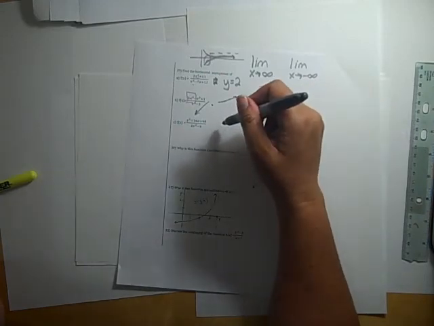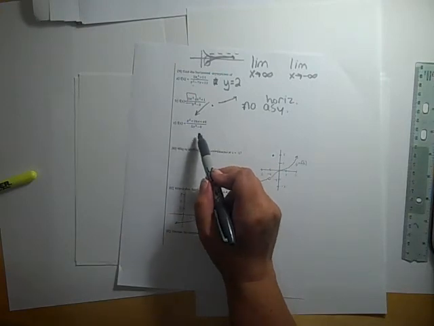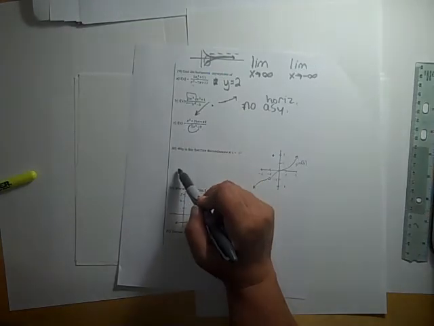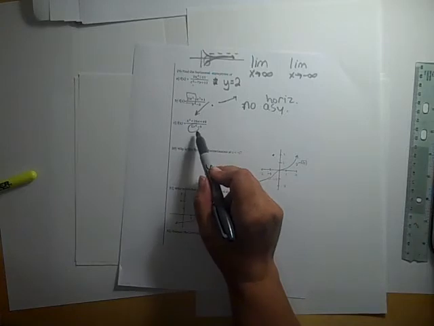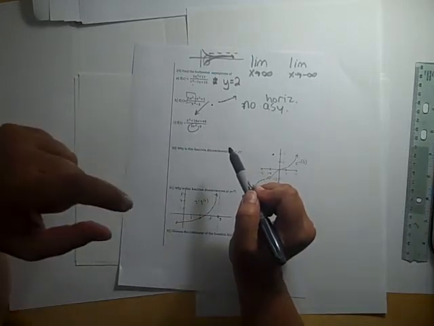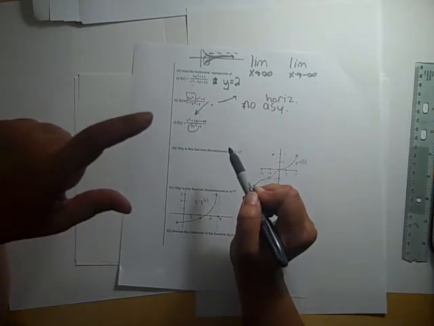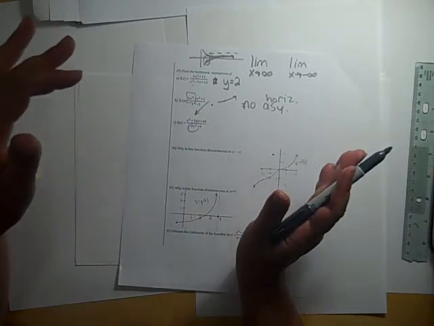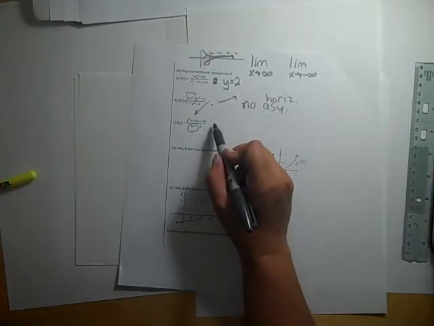Okay, let's look at letter C. As x approaches infinity here, our dominant term is this x to the 5th in the denominator. So if your denominator dominates, you're going towards 0. Think of 1/10 of a pizza, 1/100th of a pizza, 1/1000th of a pizza. That would be a bad deal. 1/1,000,000th of a pizza, right? As your denominator gets bigger, your number gets smaller and smaller and smaller. So this is actually going towards 0.